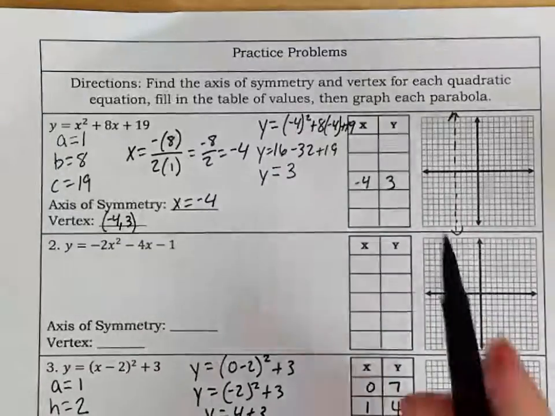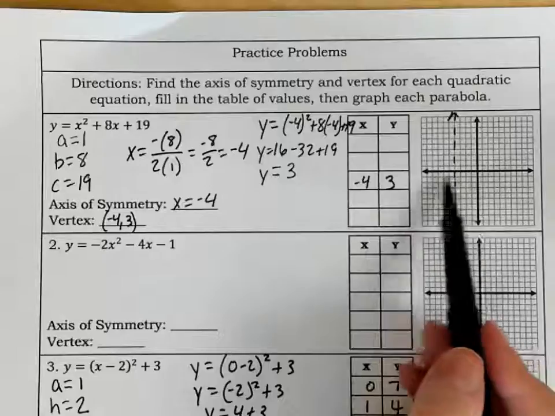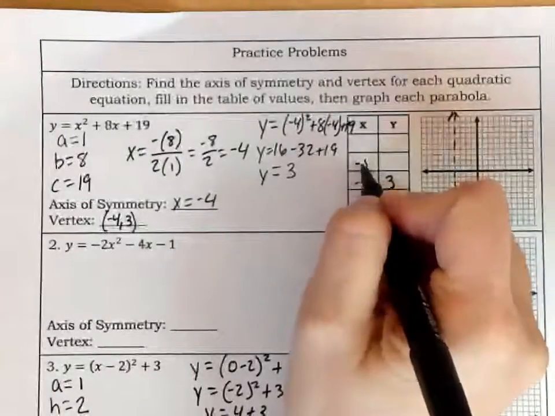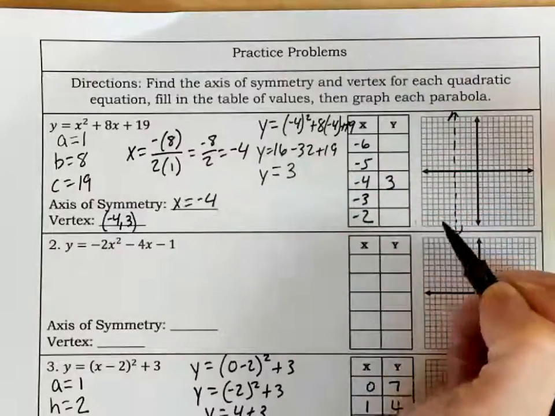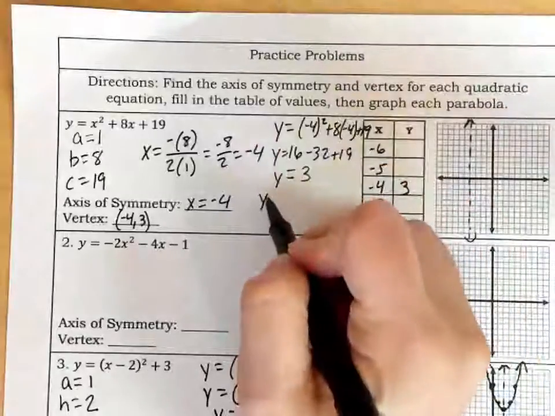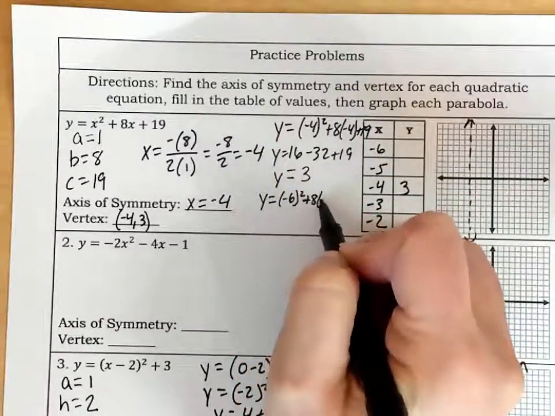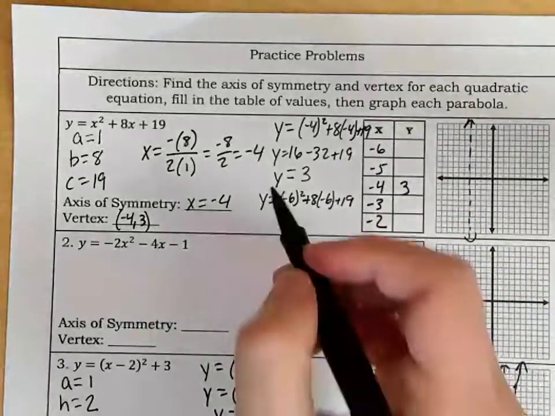Now remember, we're going to go 2 to the left and 2 to the right as far as graphing goes. So we're going to go to negative 5 and negative 6, and then negative 3 and negative 2. Again, we can plug these values in. I can say y is equal to negative 6 squared plus 8 times negative 6 plus 19. I can plug those values in and simplify them.